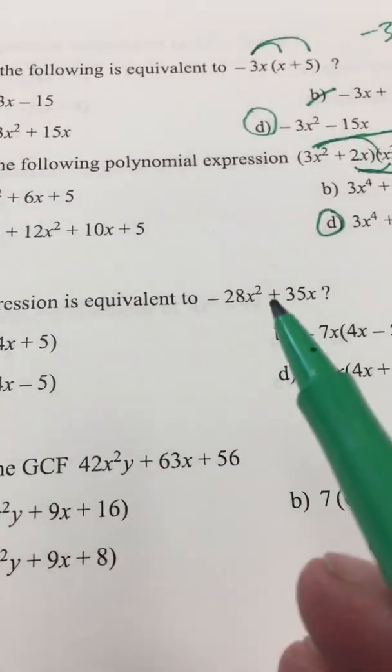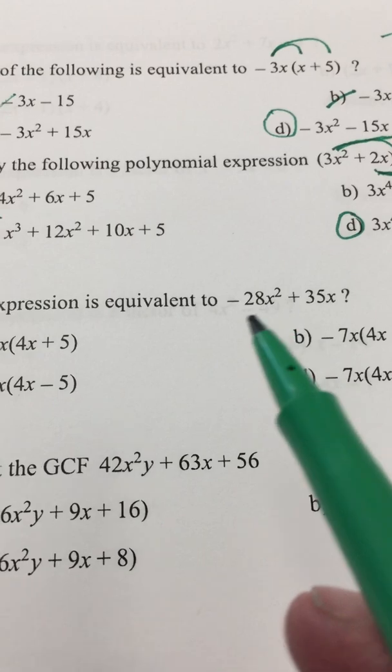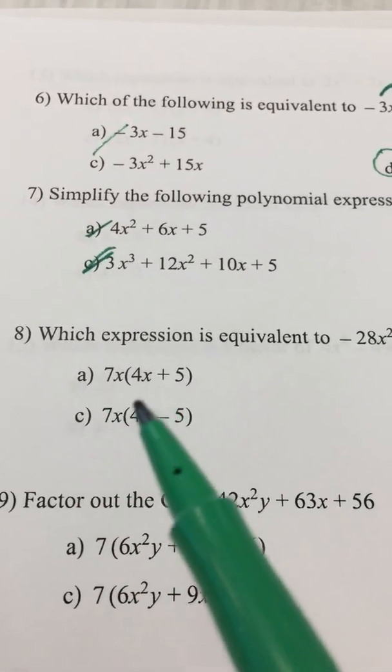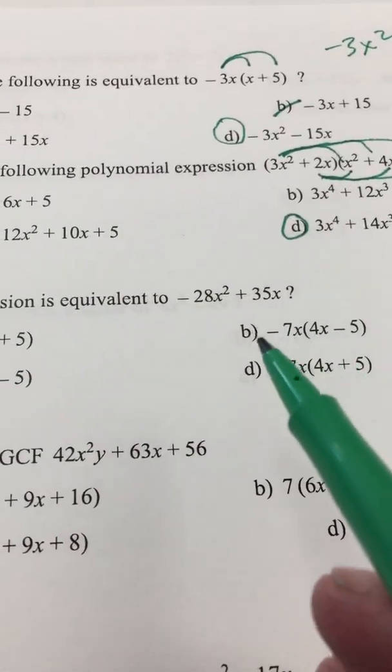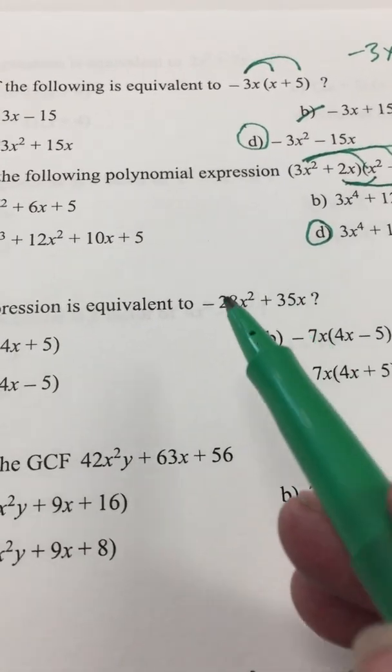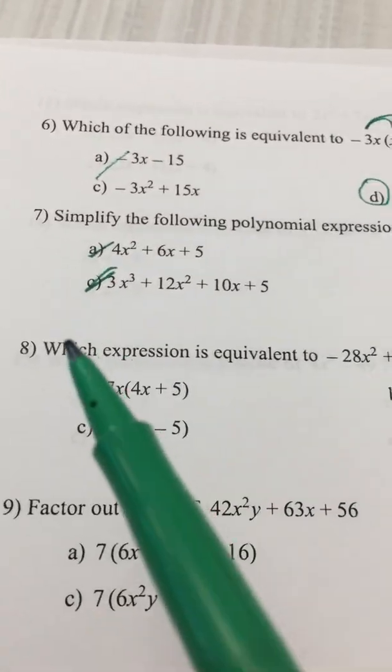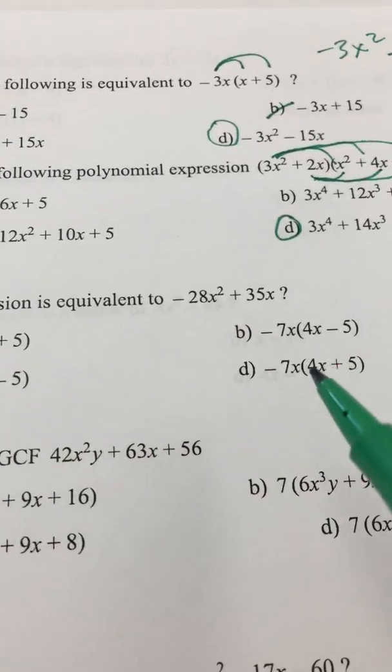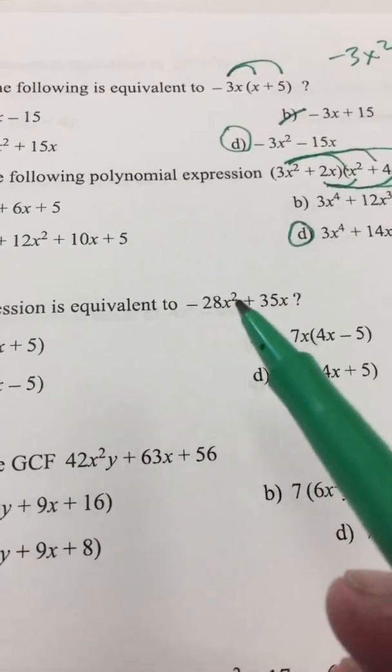Which expression is equivalent to this thing? So I see this polynomial, and I look at the answers, and it looks like they made these into multiplication problems. So they look like they pulled out the GCF, and if I multiply these things together, it should equal this answer. So they didn't necessarily tell you to factor it, they just gave the answers as multiplication problems, and this is like the answer.